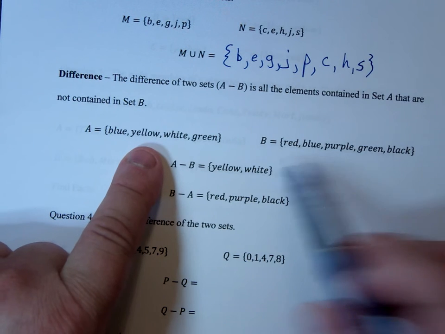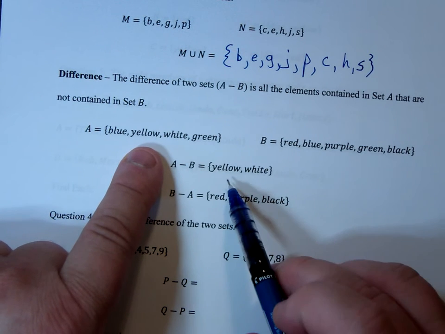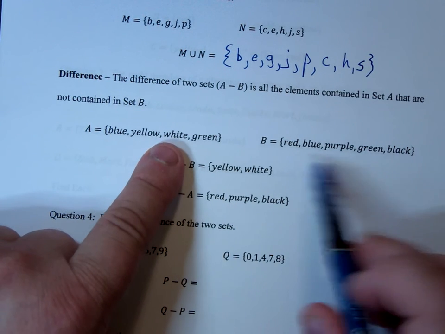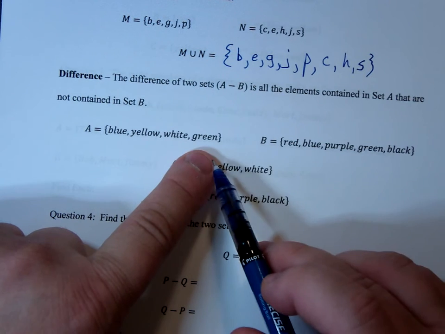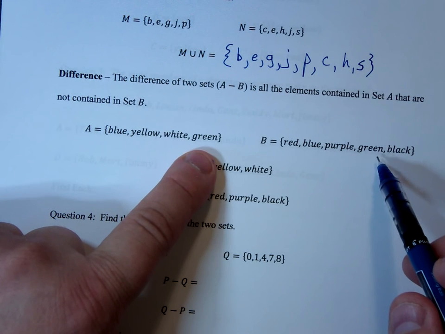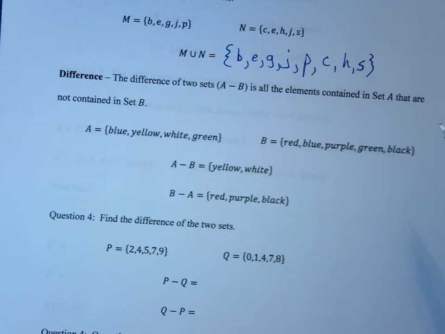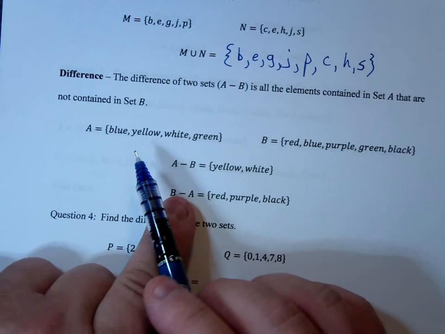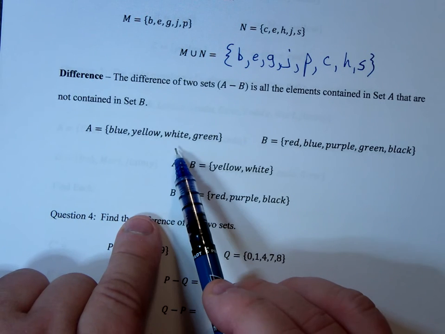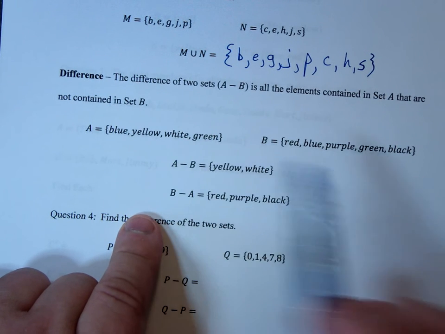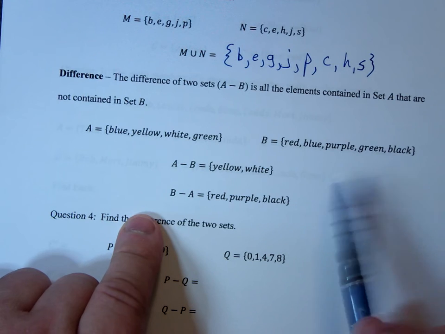Yellow, there's no yellow to subtract out, so yellow. White, there's no white to subtract out. But green, there is a green, so it would leave. So A minus B is just the yellow and the white, because they didn't get taken out from B.